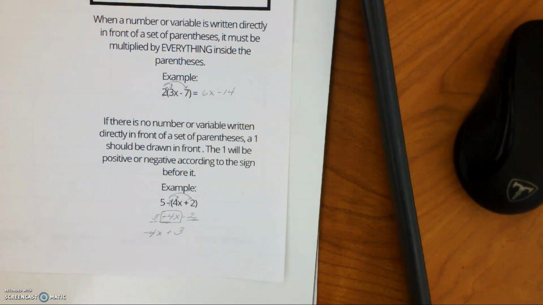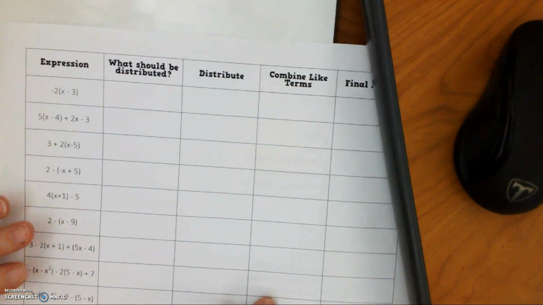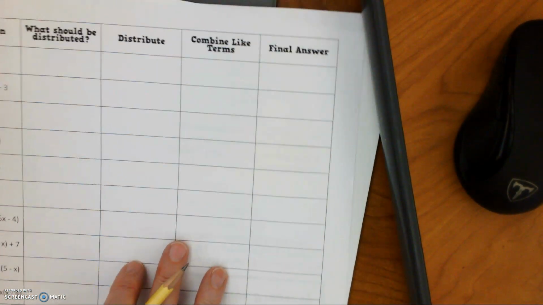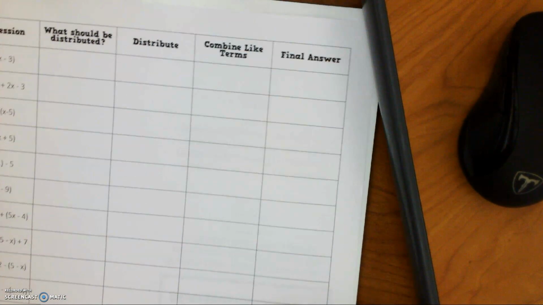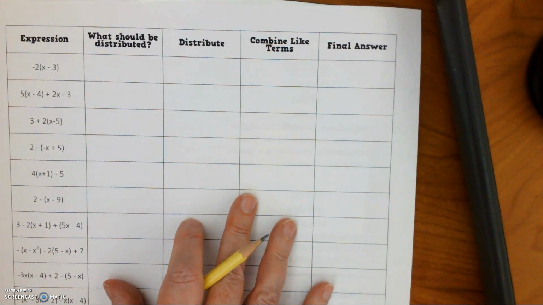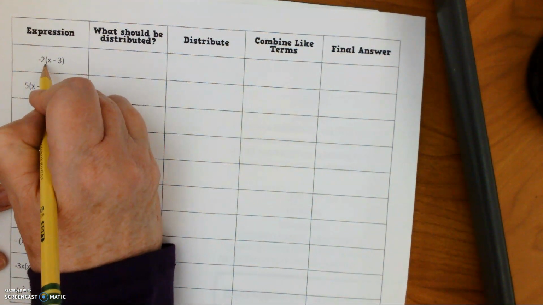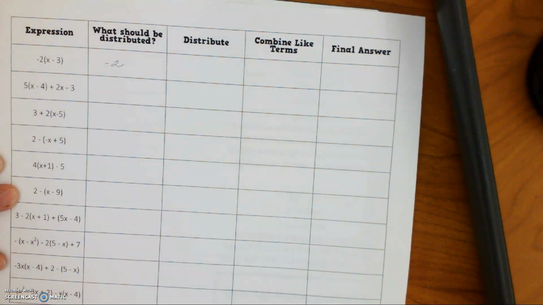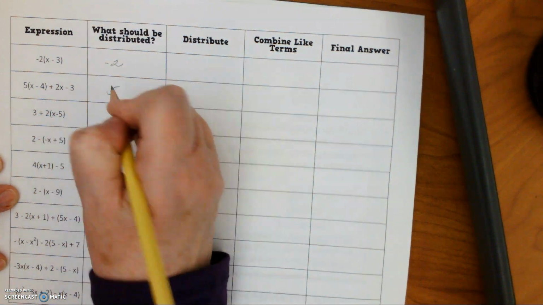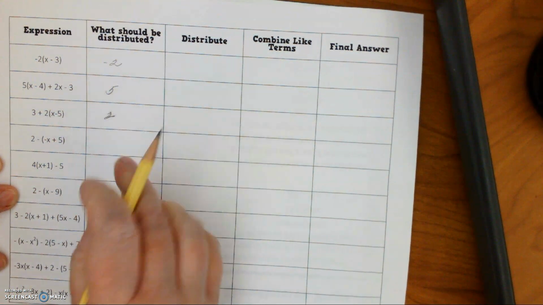And then we're going to go to the flip side. And this, I'm going to do each column. Let's see if I can get everything on this one. Let's see. How's this? All right, good. Now, what should be distributed? What's distributed is the number before the parentheses. So negative 2. The next one is 5. The next one is 2 because it's in front of the parentheses.